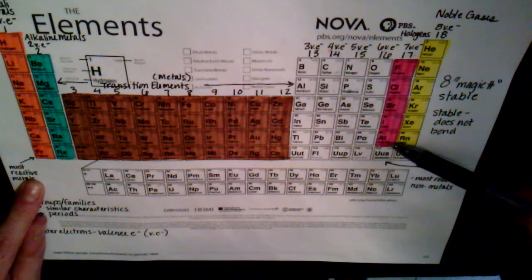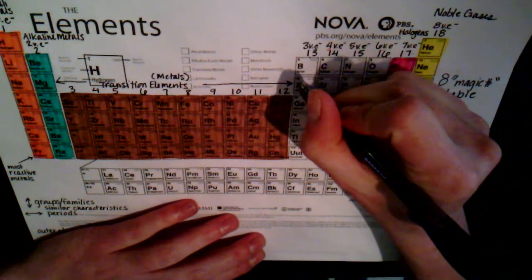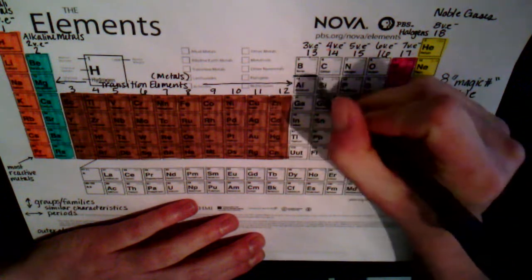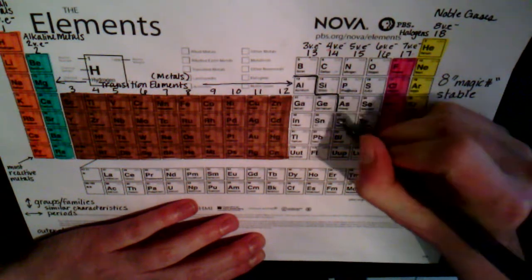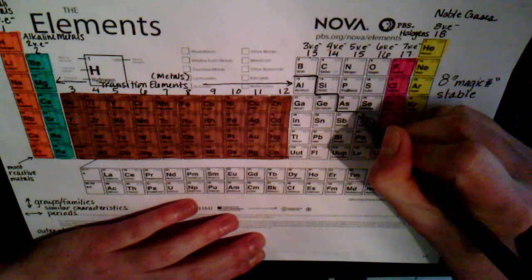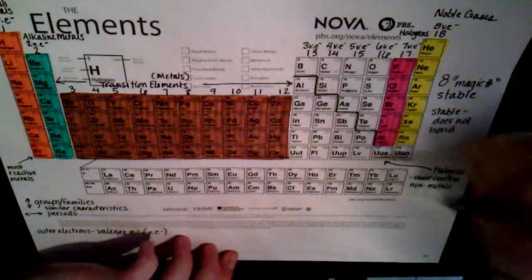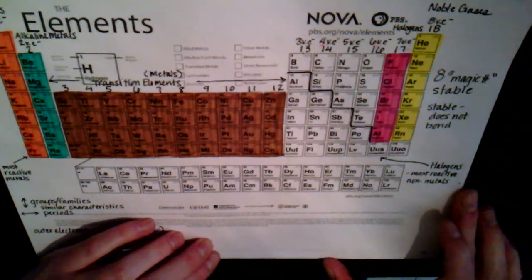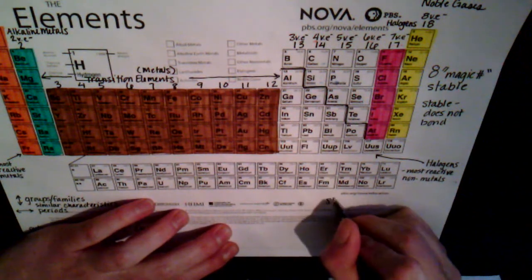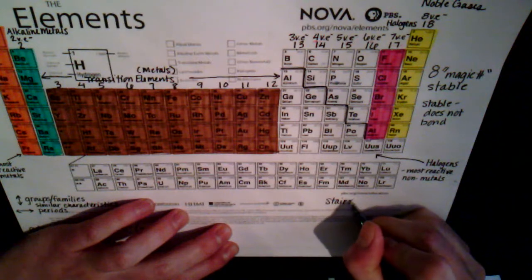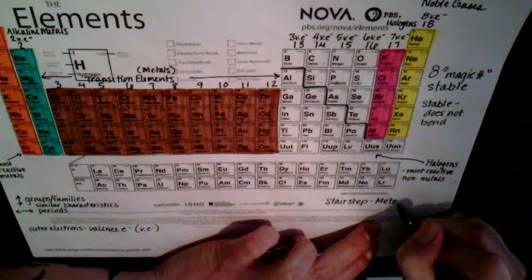So how do we know where metals and nonmetals start? So that's going to be something, and most periodic tables have this on it. You'll see a little stair step that starts under boron, and then you just stair step it down until you reach astatine. So I've got a little stair step in. So the stair step is going to be called metalloids.